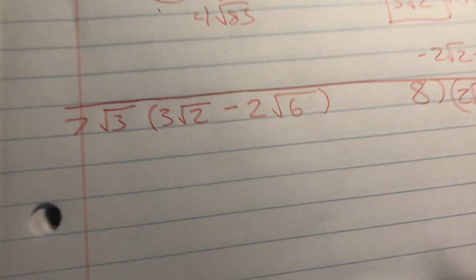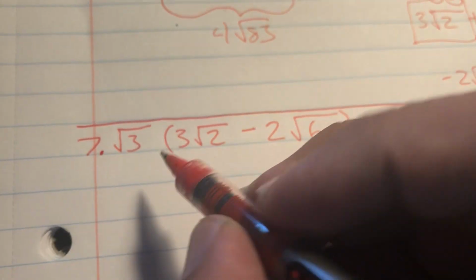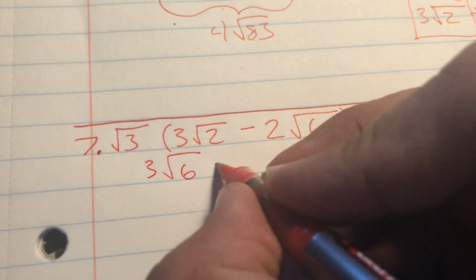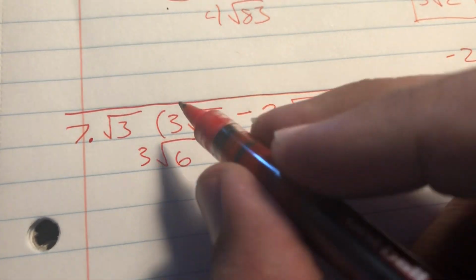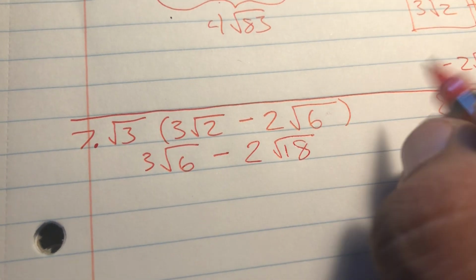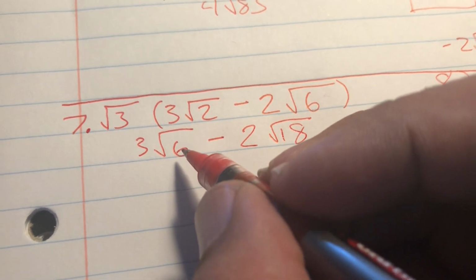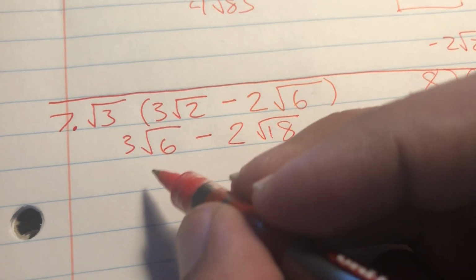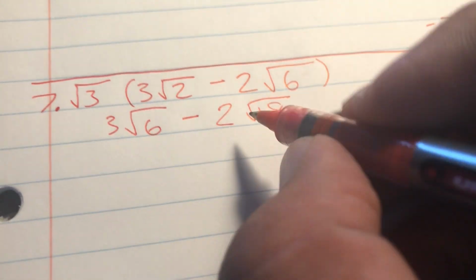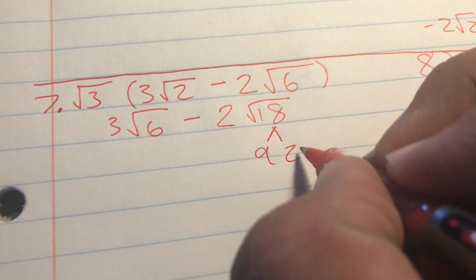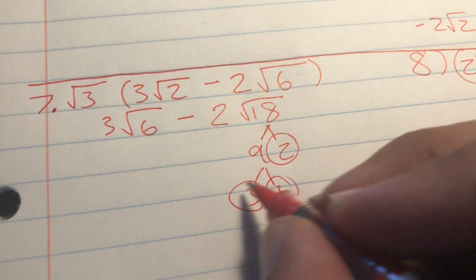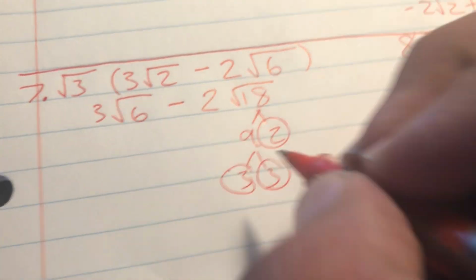Now let's go down to here. Now this is number 7, so don't think there's a 7 there. So square root of 3 times this is going to leave me with 3 square root of 6 minus 3 times this, seeing as though this is not being affected, it's just going to be 2 square root of 18. Now, this is a simplified version, 6, because it's not divisible by 4, so I know that this is fine. This is divisible by 9, so I know that a number can come out. So 9, 2, 3, 3, yep, the 3 is coming out. So a 3 is going to come out, it's going to multiply with the 2 and create a 6.